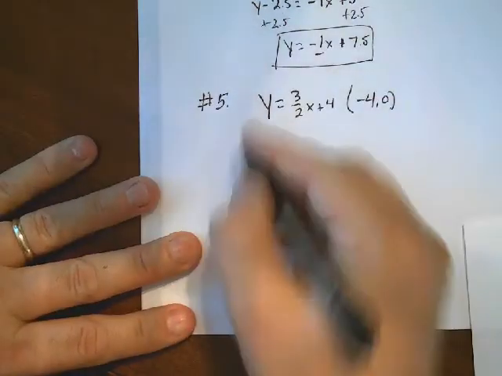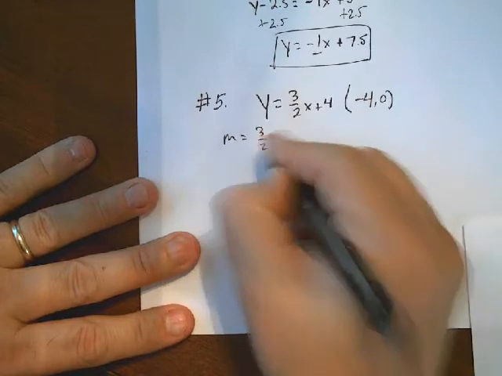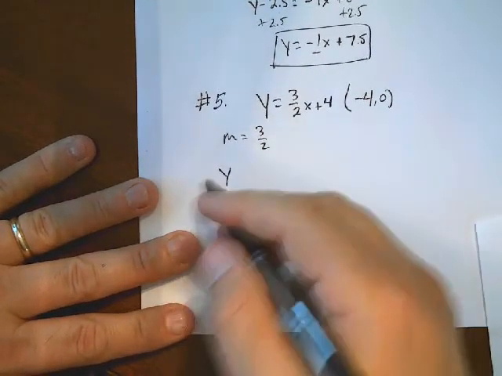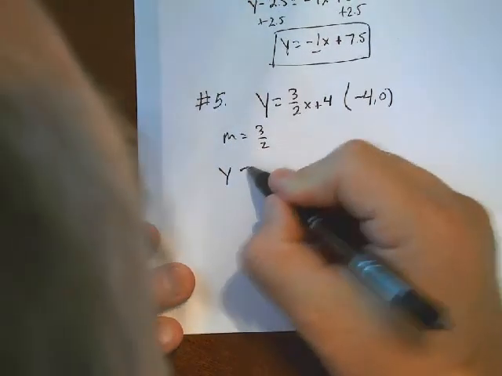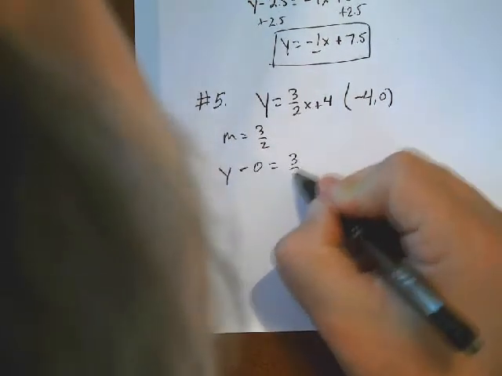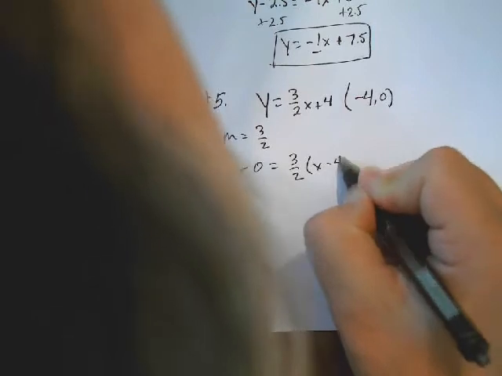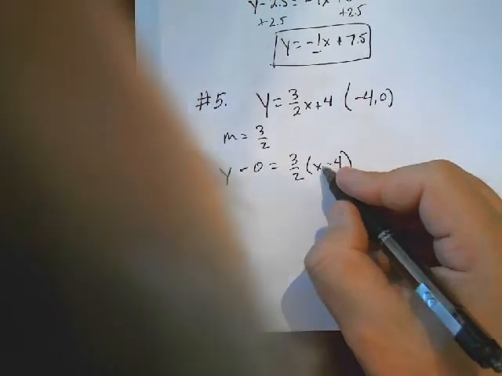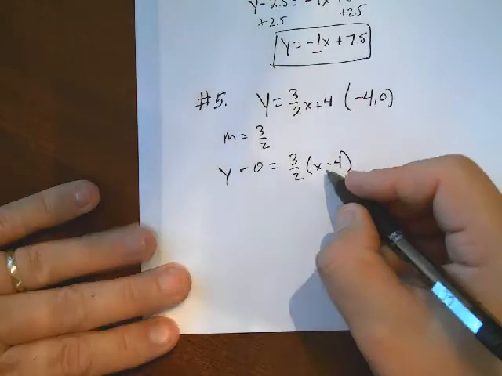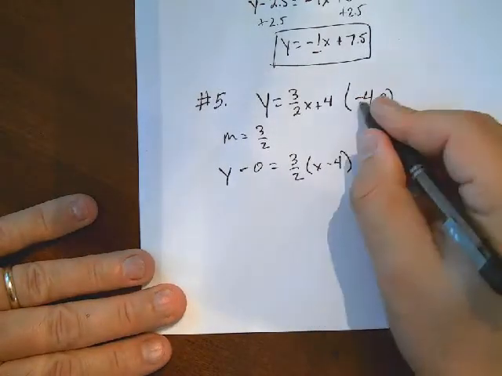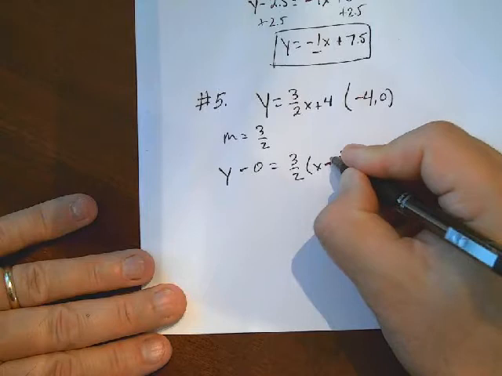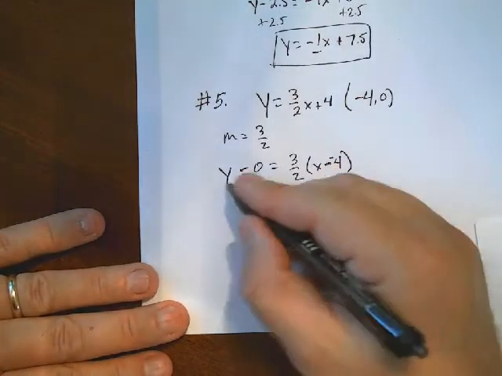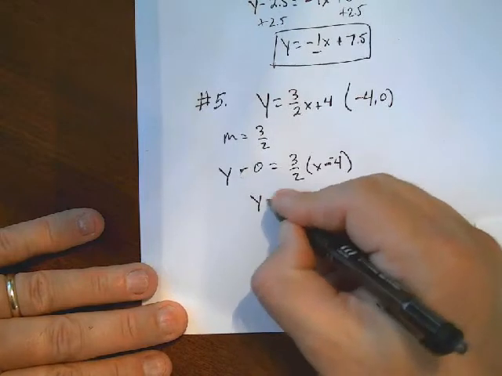So the slope is 3 halves. We know that's the parallel slope as well. So I'm just going to go ahead and substitute it straight in. y minus 0 is equal to 3 halves times x minus 4. No, I caught myself there. Can't be x minus 4. This has got to be x plus 4 because it's a negative 4 and we subtract. So it's going to be x minus a negative 4. Now let's distribute. We don't do anything to that 0, so that just drops away.